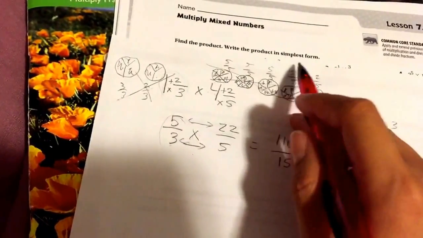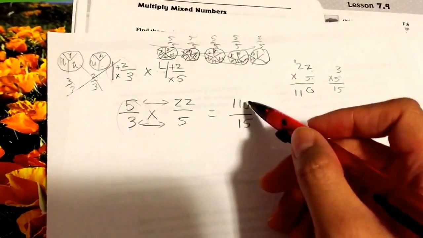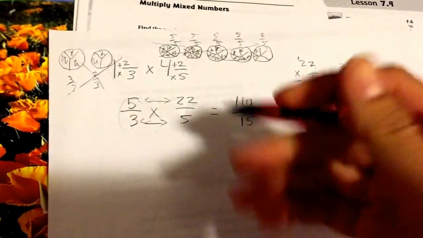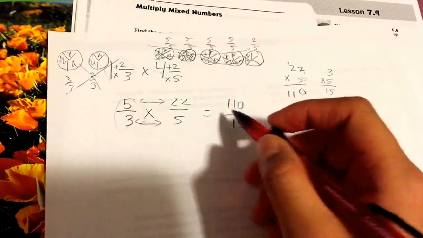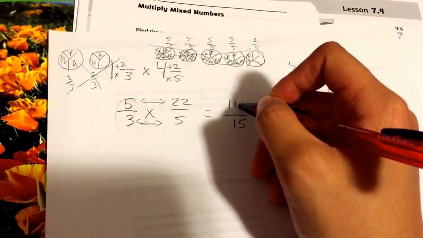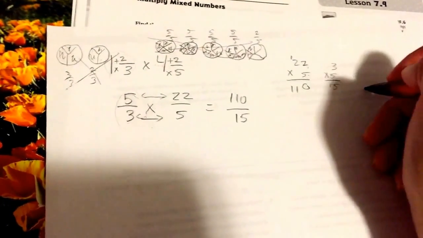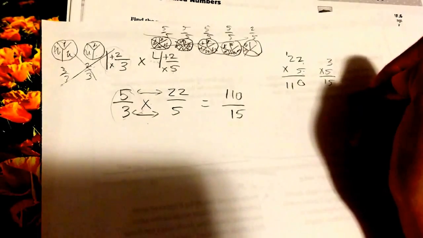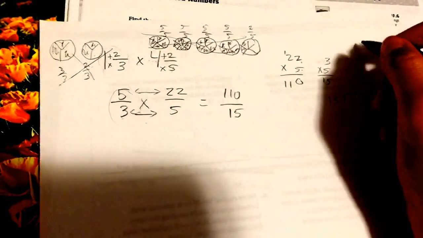Now don't forget, the directions did say in simplest form. So you have to change any improper fraction if the numerator is bigger than the denominator to a mixed number, and you also have to reduce. So the first step I'm going to do is divide. The 110 goes inside the house because it's the numerator. And then the 15 goes outside. If you don't memorize your 15s, you could do them on the side.